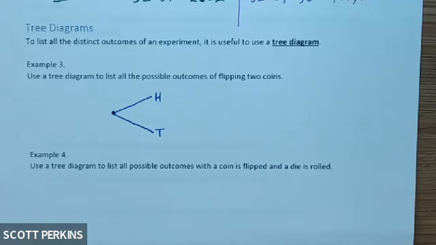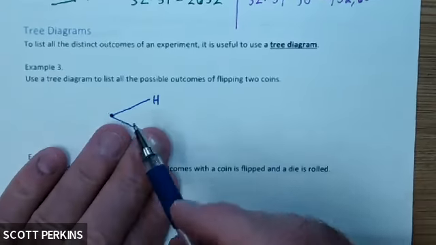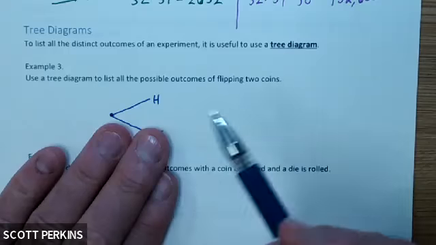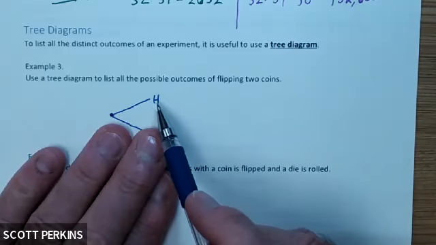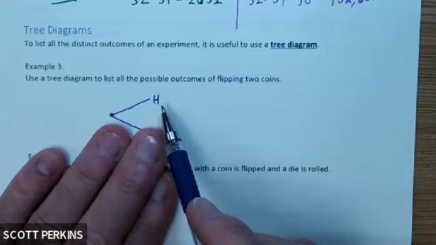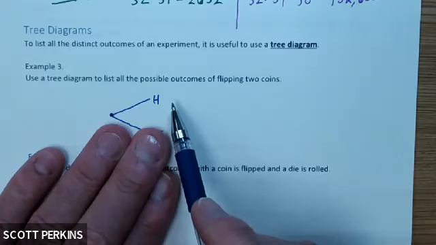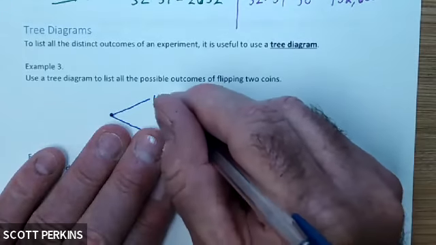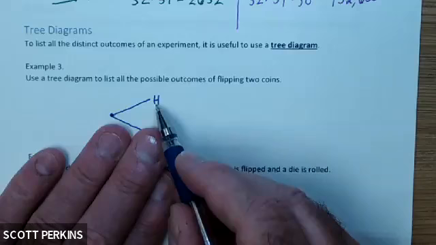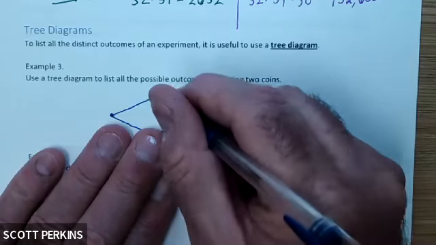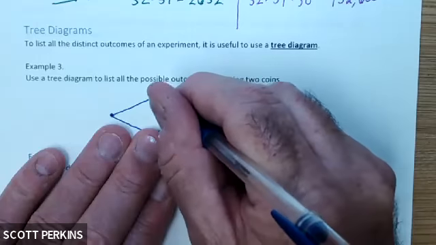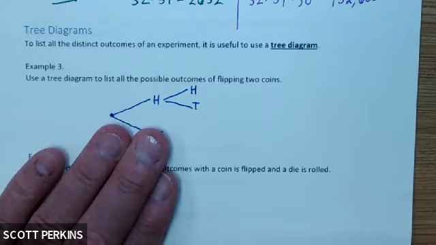Now notice I've got two ways that I could go. So first, I'm going to cover up the bottom. Let's pretend on the counter when I flipped, I've got a heads facing up. And now I go to flip a second coin. What are the possible options when I flip my second coin? Heads or tails. So now, growing out, this is the result of the first coin. Now growing out of that, I'm going to do a heads or a tails.